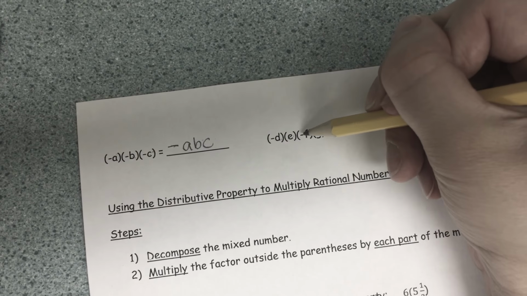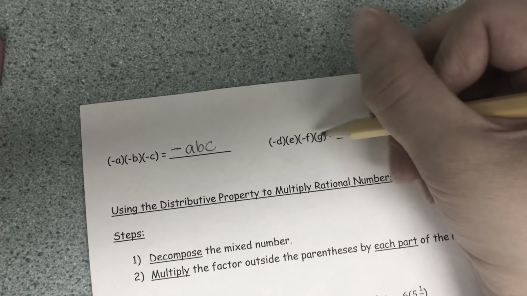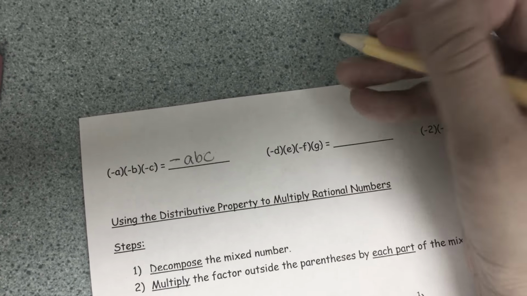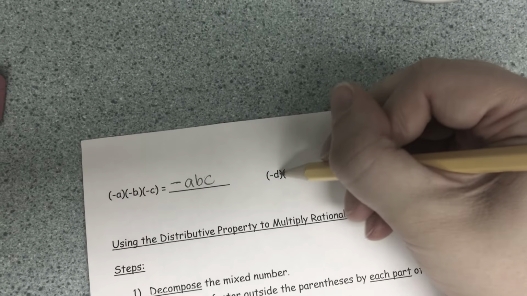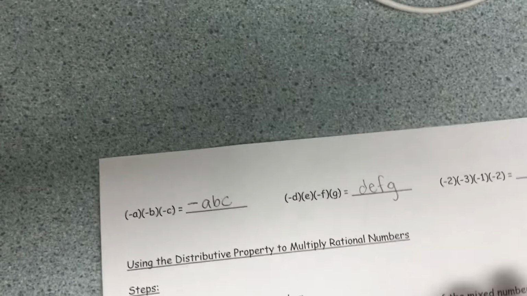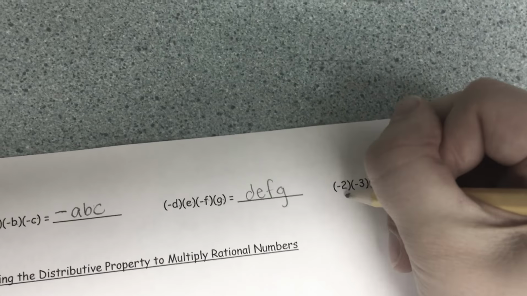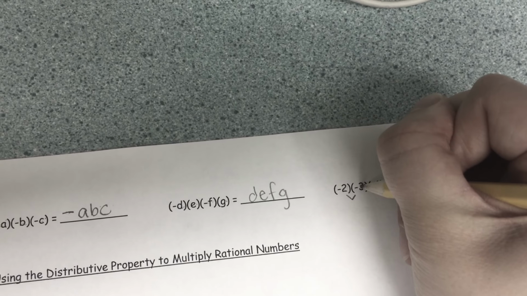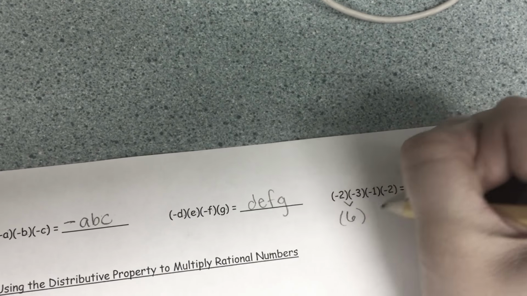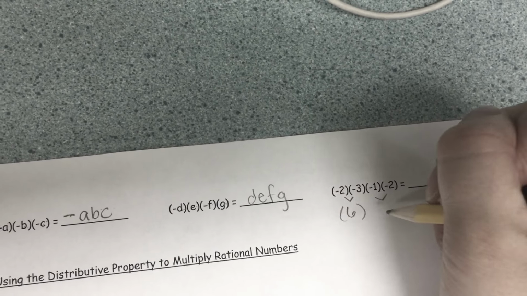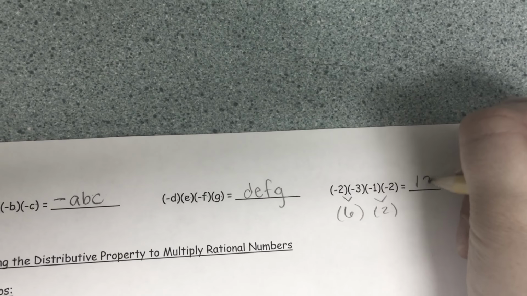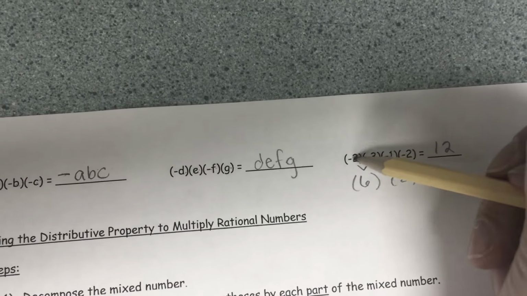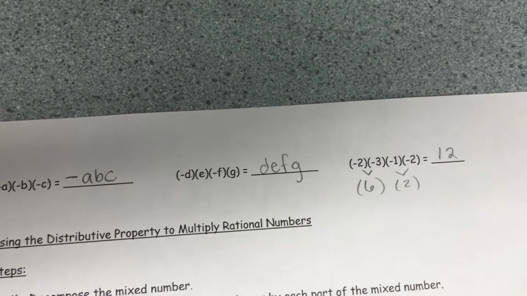Negative D times E times negative F times G. Well, I see 2 negative signs, which means our answer is going to be a positive D, E, F, G, because it's D times E times F times G. And then over here, negative 2 times negative 3 is a positive 6, and negative 1 times negative 2 is a positive 2, and 6 times 2 is 12. Well, that makes sense. There's 4 negatives, so my answer is going to be positive.